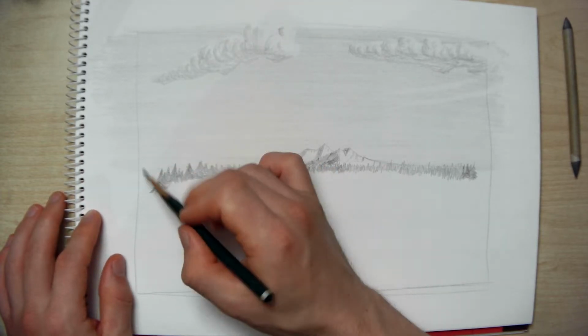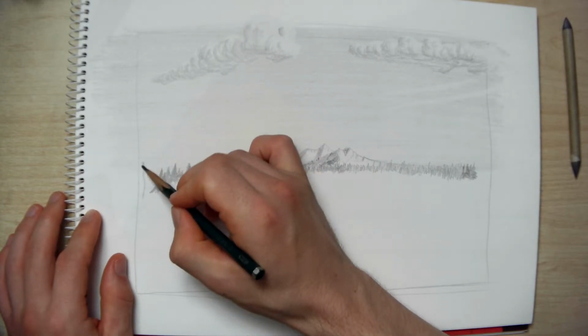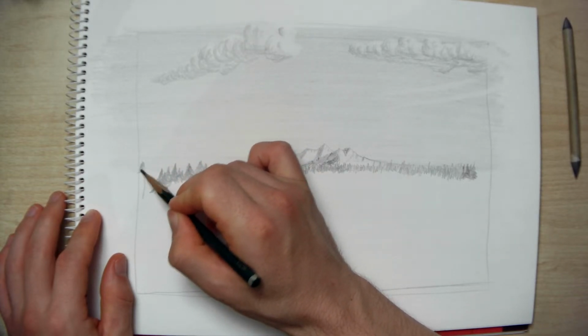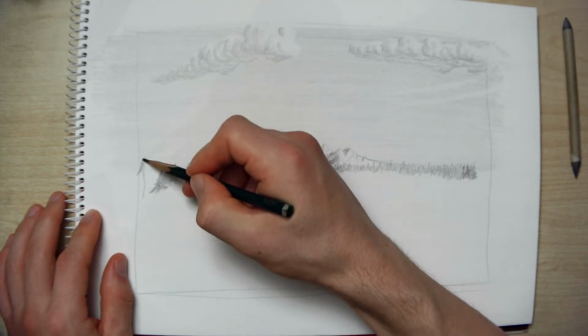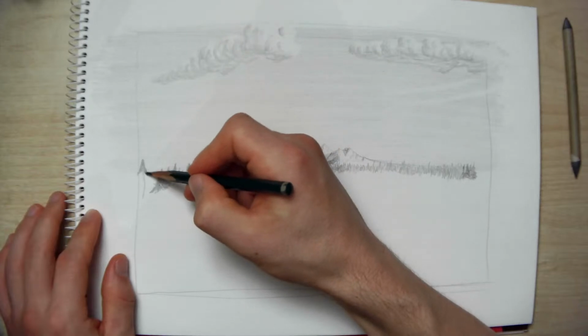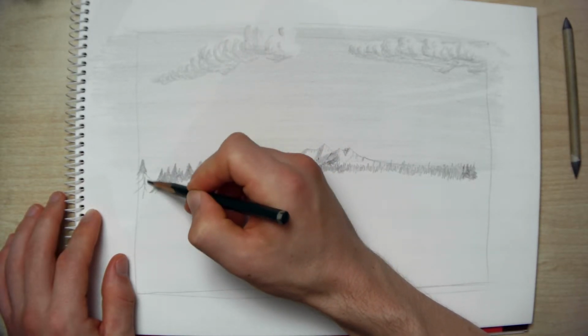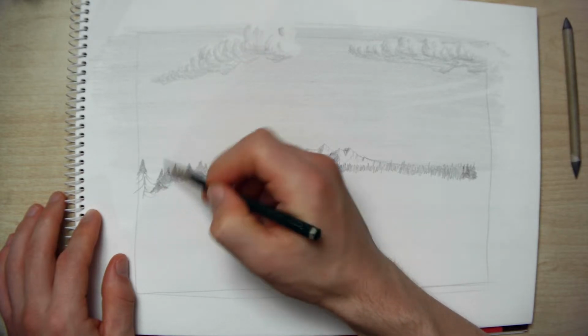And right there. And they seem to be bigger right here since they're closer. And then start to see the branches here as well.